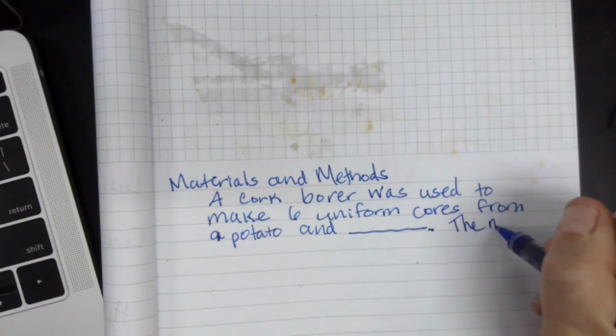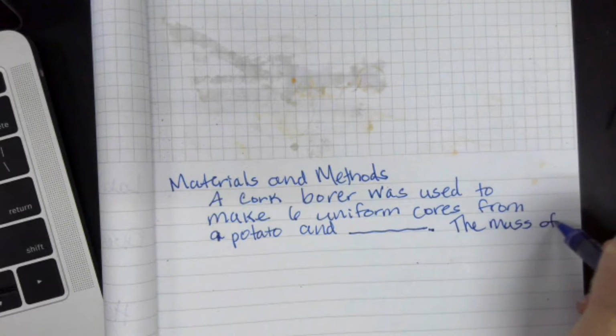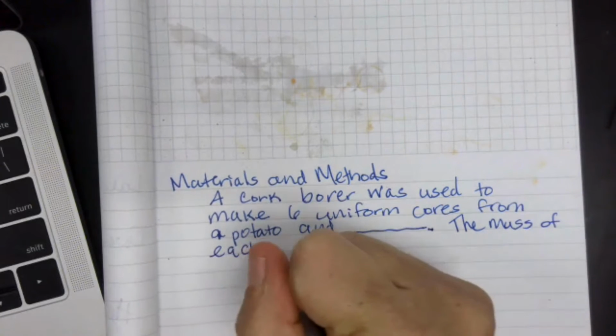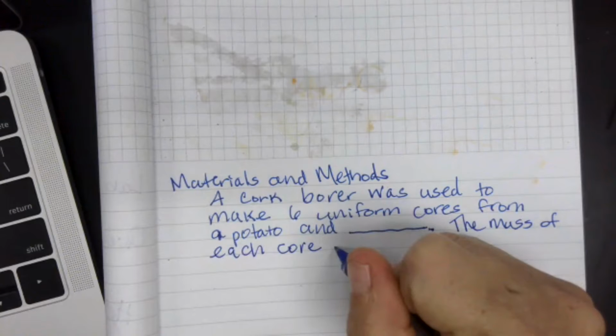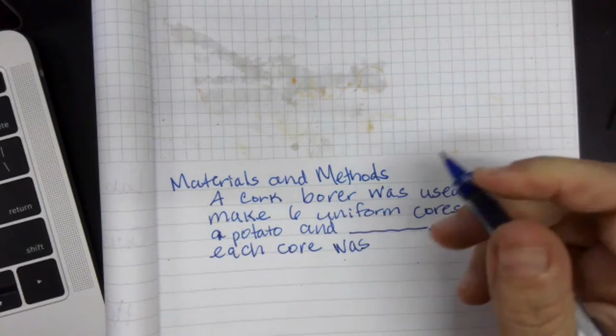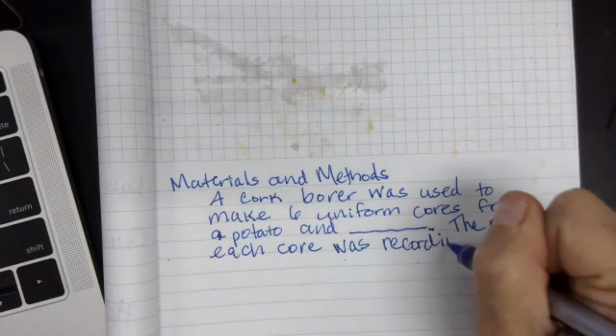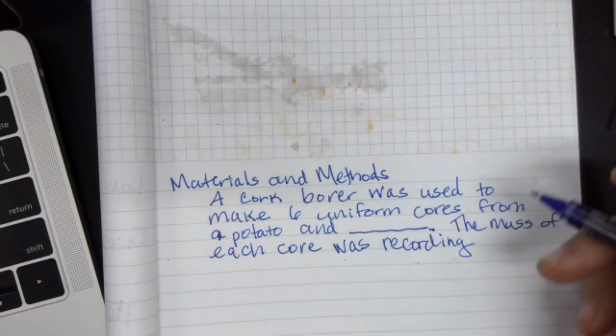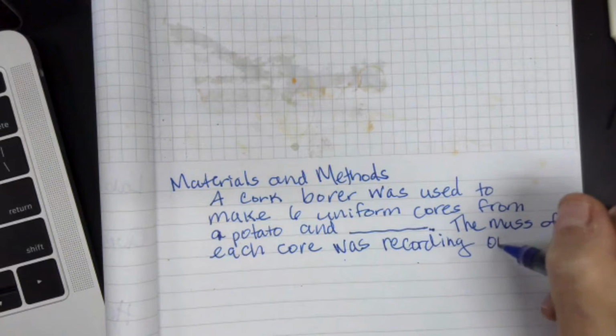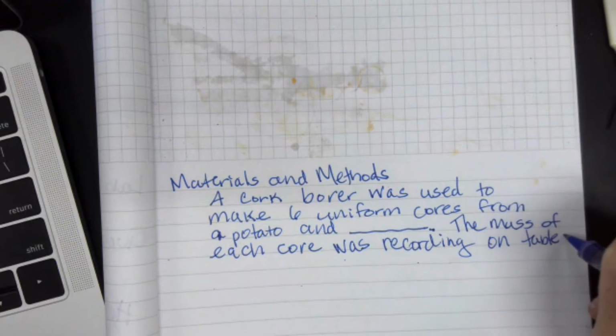The mass of each core was recorded. Because we're recording it, I don't think we need to say we take it. Obviously we're going to record it on table 1.